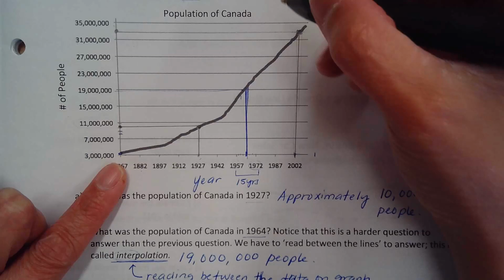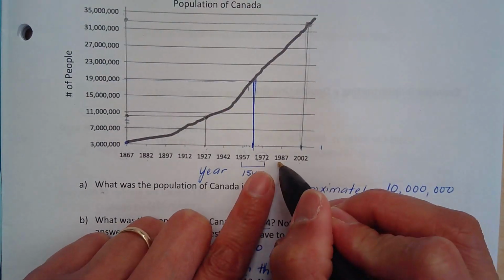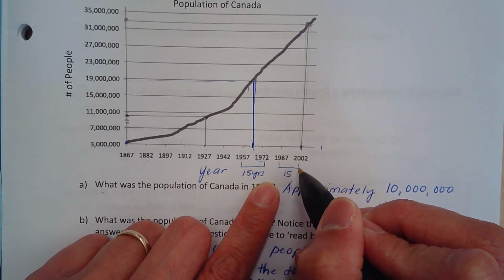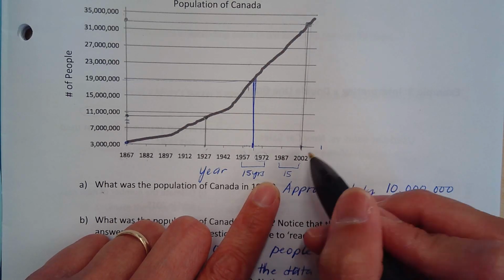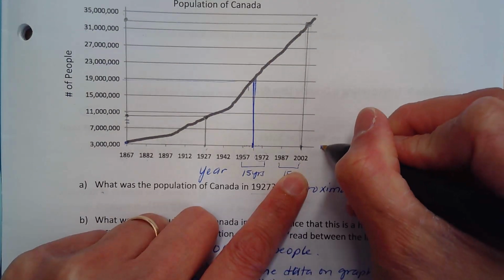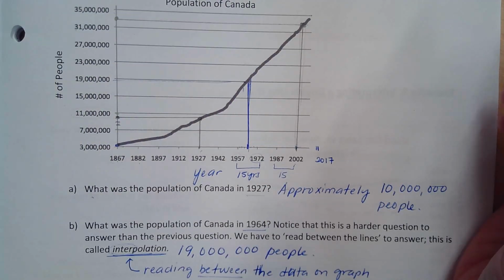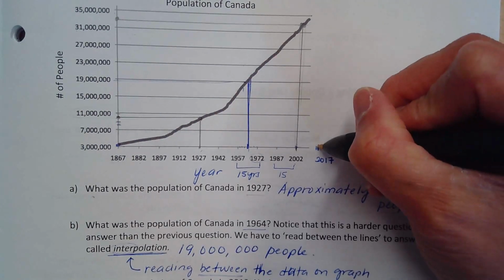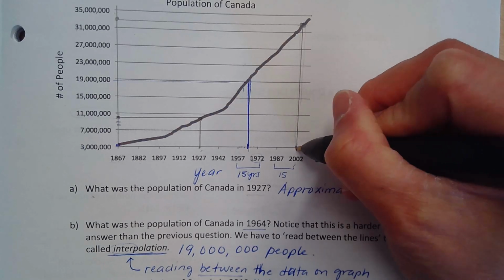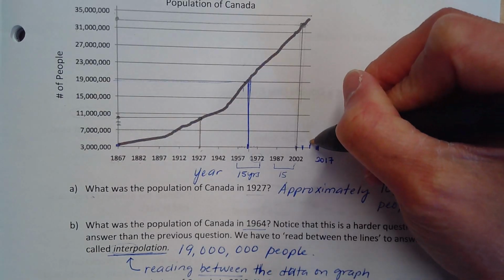extrapolation. If we go 2002, as you can see, every single one is 15 years in between. So 2002 is going to give us 2017 as the next 15 years. So where is 2012? 2012 would be 10 years from then on. So 5, 10, 15. So 10 years more that we gotta add.